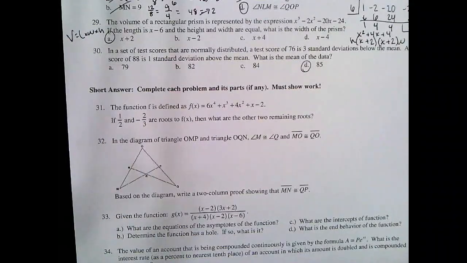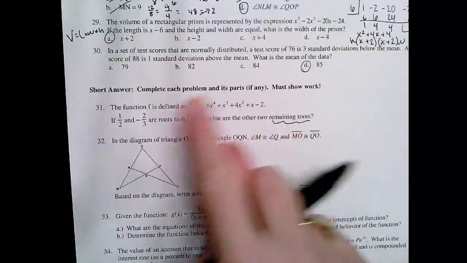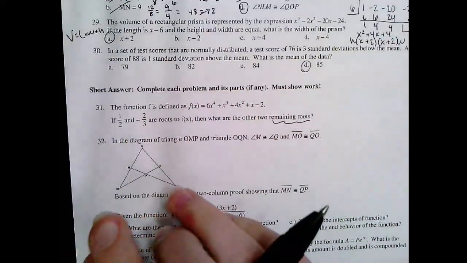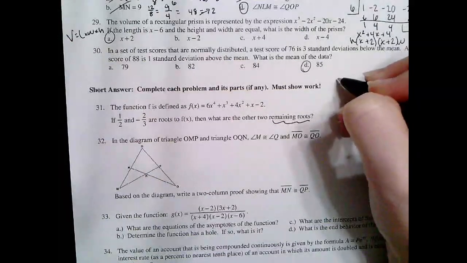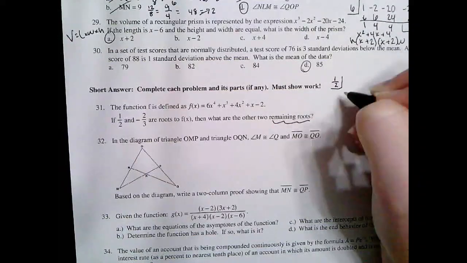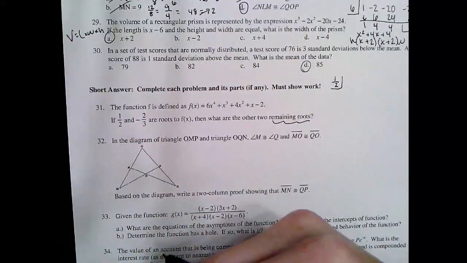The function f is defined as f of x equals 6x to the fourth plus x to the third plus 4x squared plus x minus 2. If 1/2 and negative 2/3 are roots to f of x, then what are the other 2 remaining roots? If they are roots, that means if I take my function and divide it by the roots, I will get a 0 remainder, and then I can figure out my other remaining roots. So I'm going to work with 1/2 first. Remember, you don't do the opposites here because they are telling us these are the roots. You only do the opposites when it's a factor.